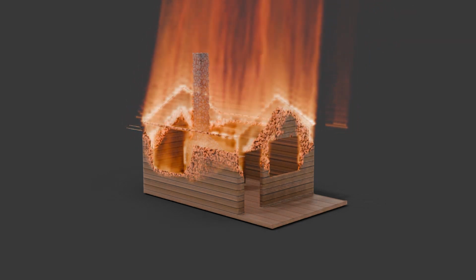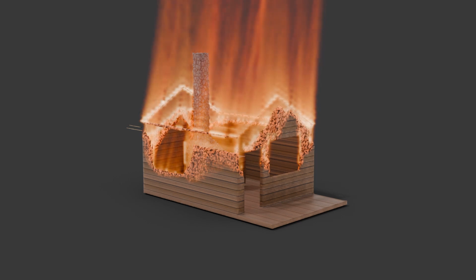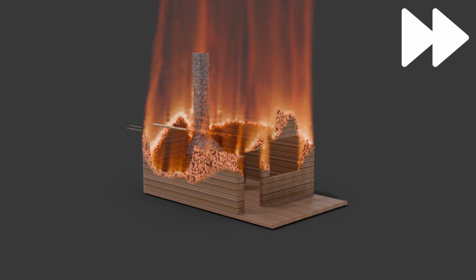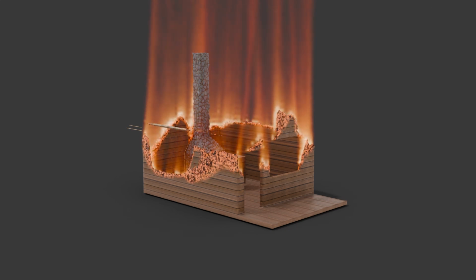After some time, the relatively thin wood of the roof has already been burned while the thick walls are barely touched. The chimney made out of stone still remains intact at later stages.